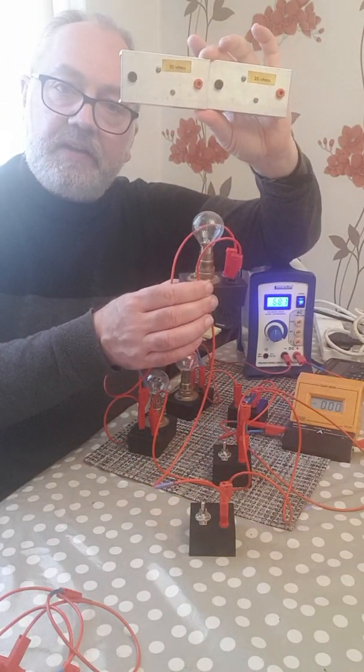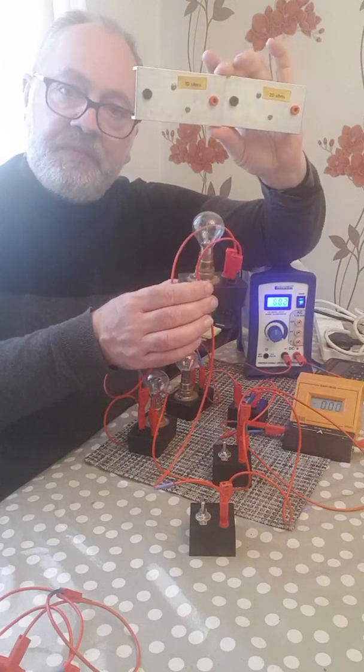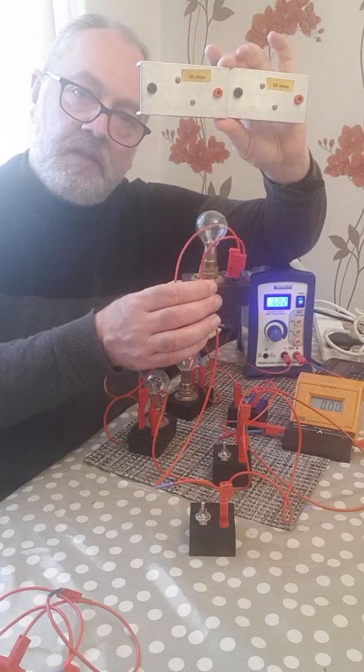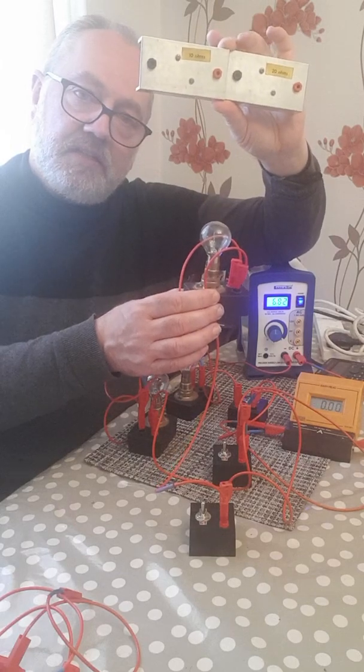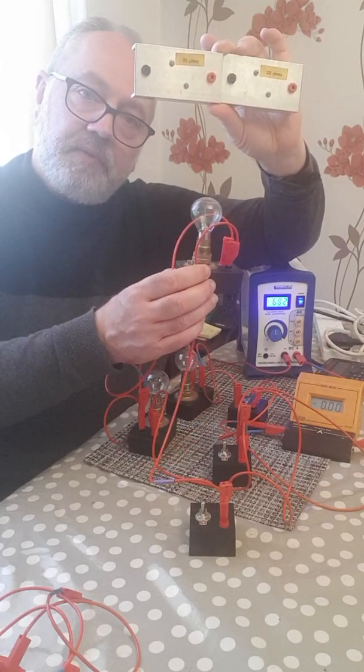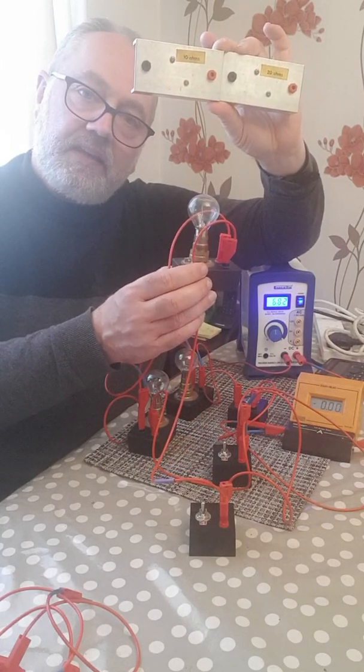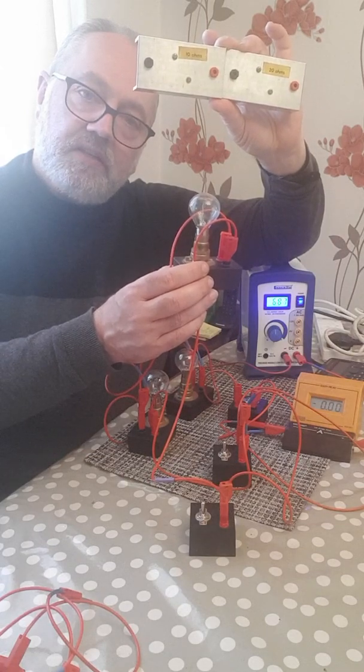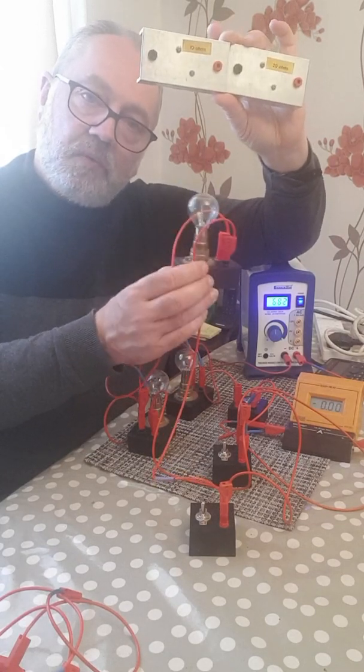What you'd have to do is add the two that are in series together. So you'd add these two resistances, and then you'd use the parallel formula to work out the total resistance with these two and that one.